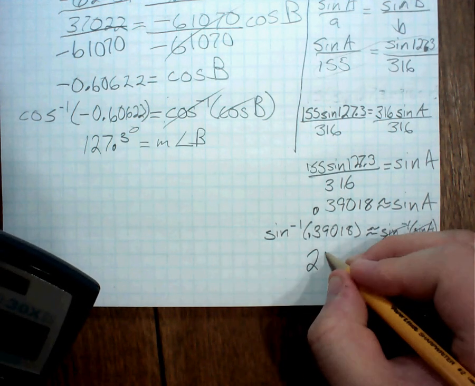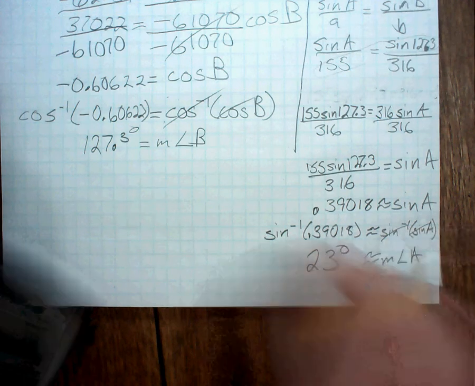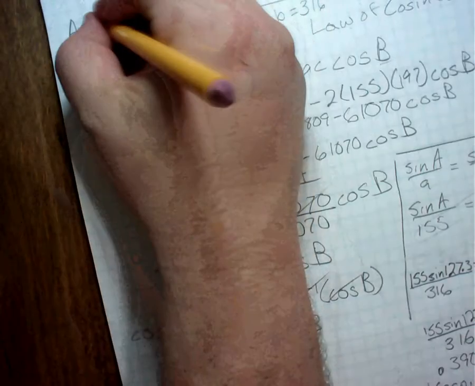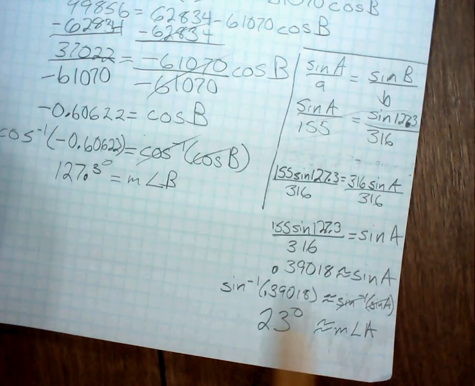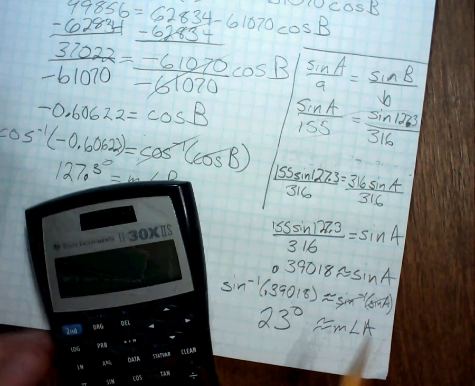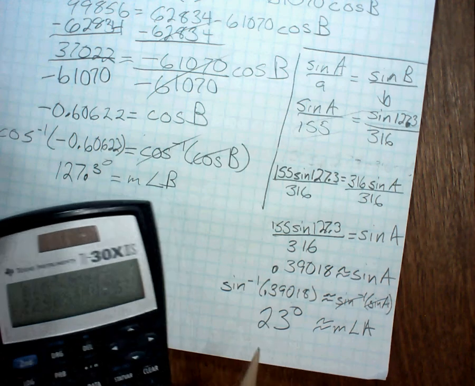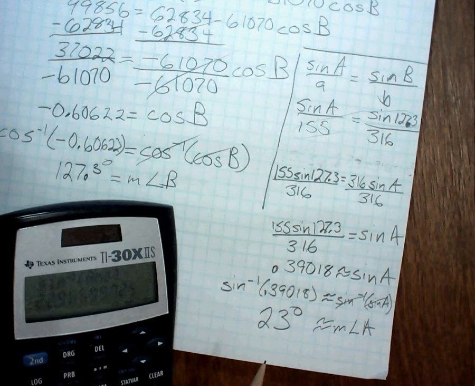It rounds to 23 degrees. So that's the measure of angle A is 23 degrees. Okay. So I just plug this in the calculator, see? And I got 23 degrees.